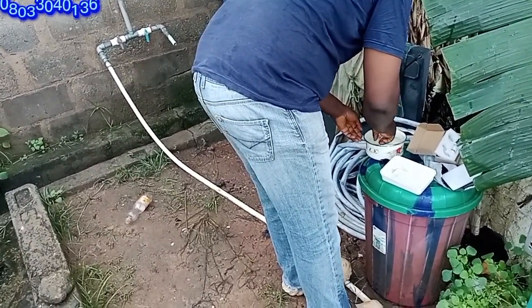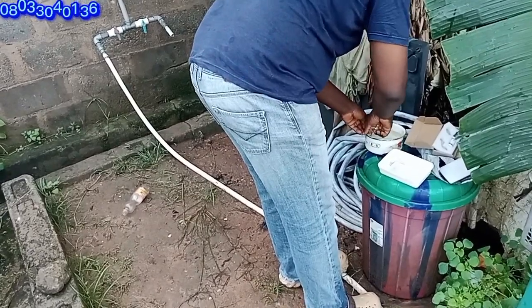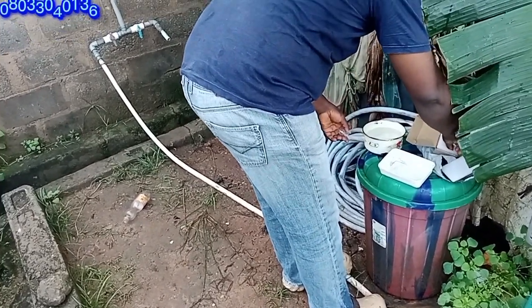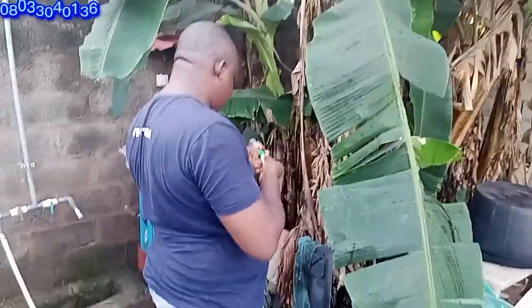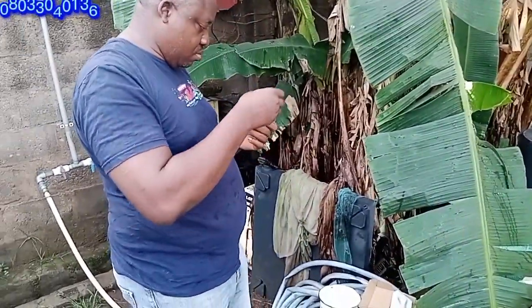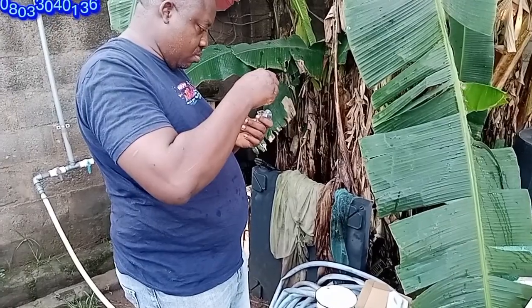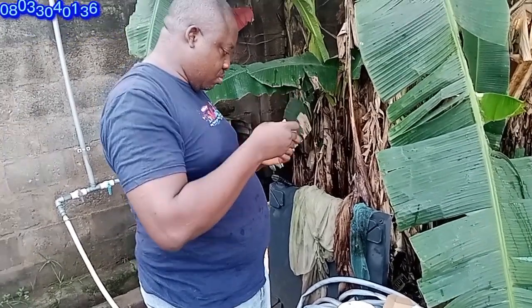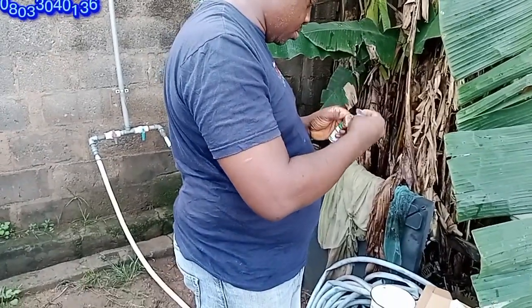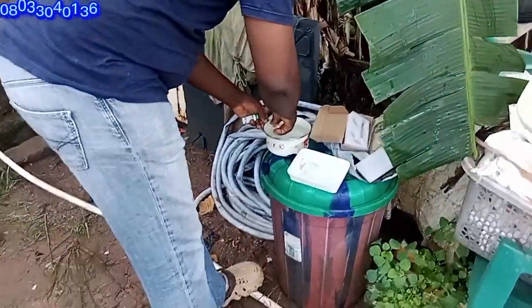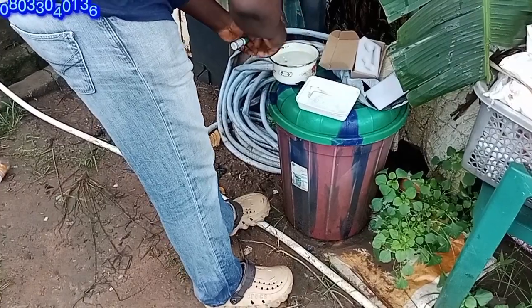If your water is free from iron, you have to check for chlorine. If your water is free from chlorine, you now have to check the potential hydrogen of the water. And the potential hydrogen of the water constitutes just two parameters: the acidity and the alkalinity of your water, which has to be taken care of.